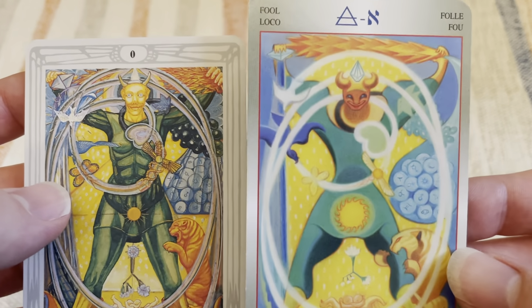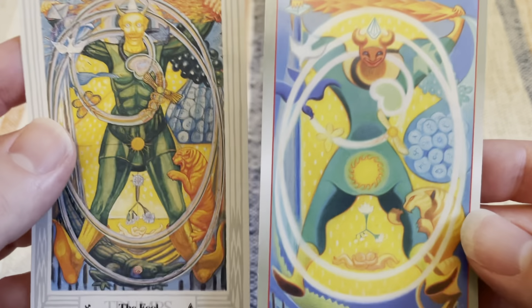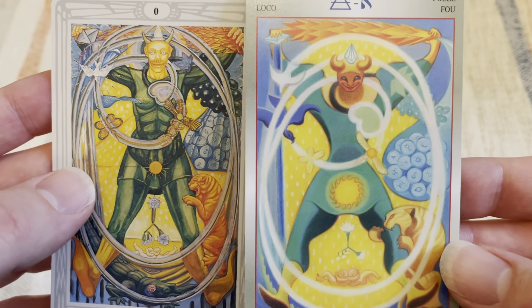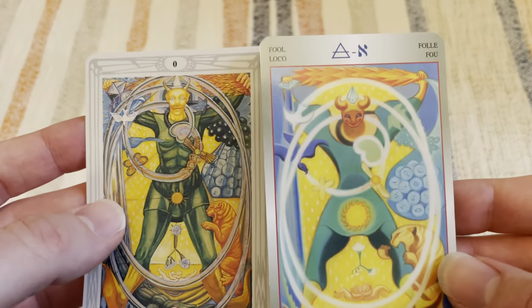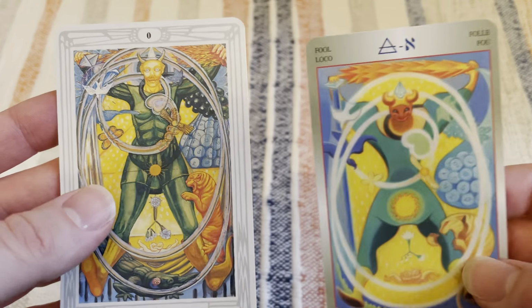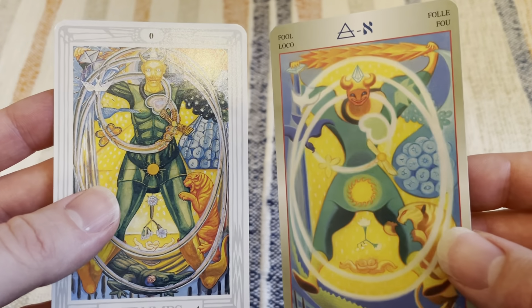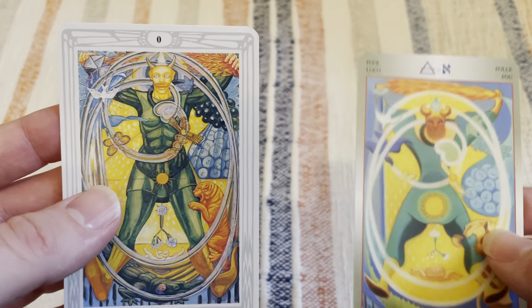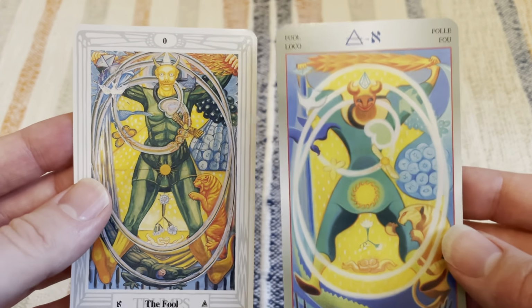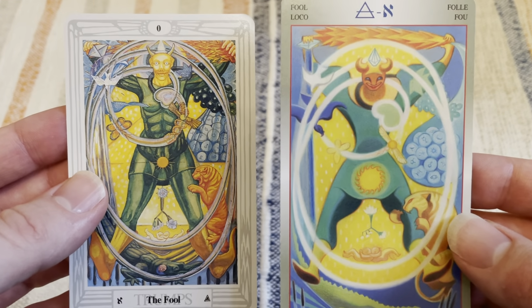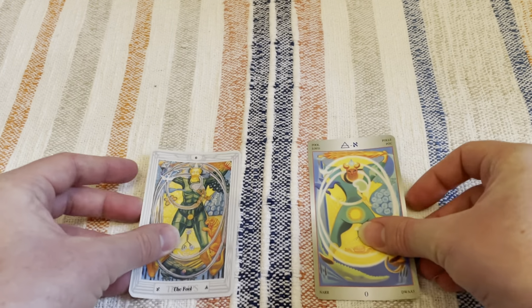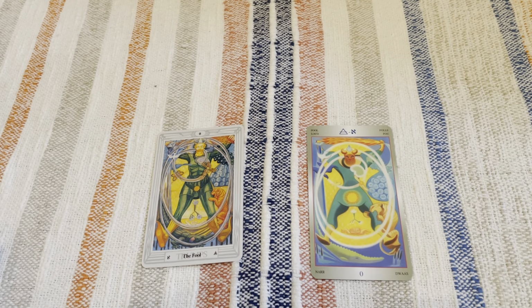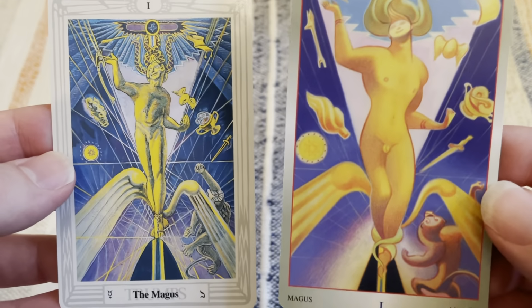So it's got this more soft, almost cartoony look, which personally I just love. I love the look of this. So they're very different based on this, but I love the look of the Serio as well. So that's the Fool.